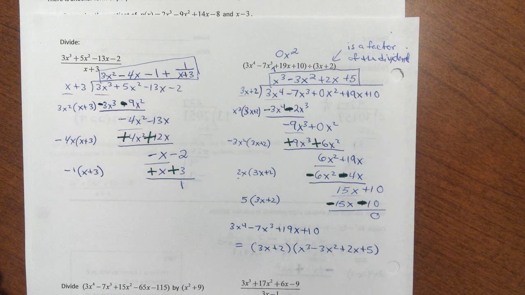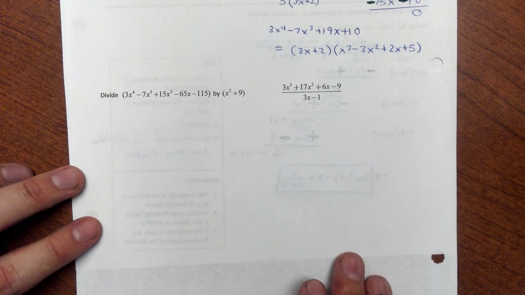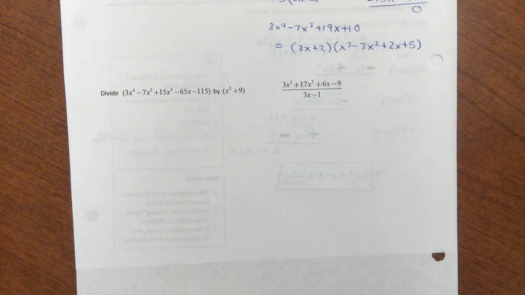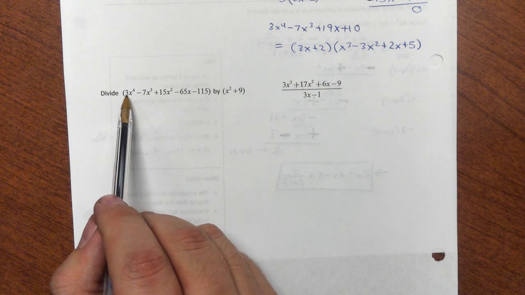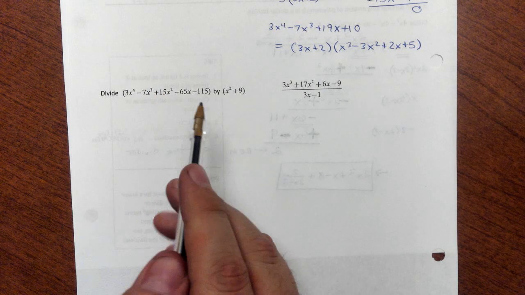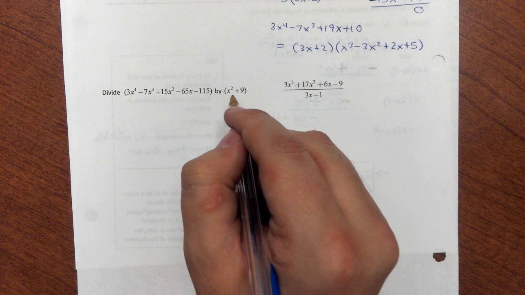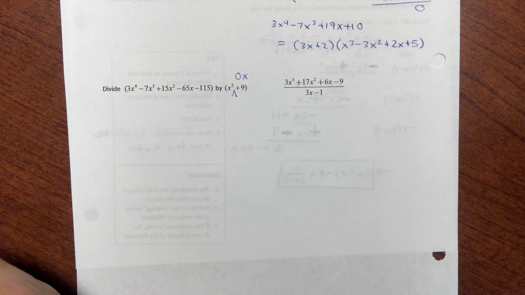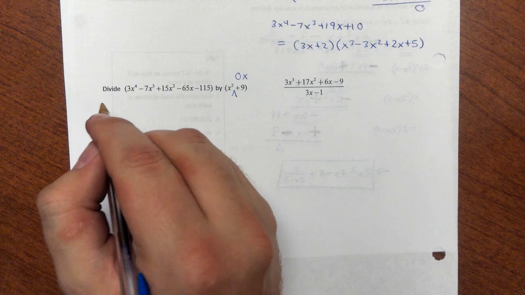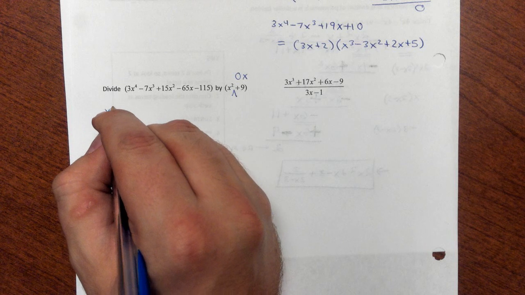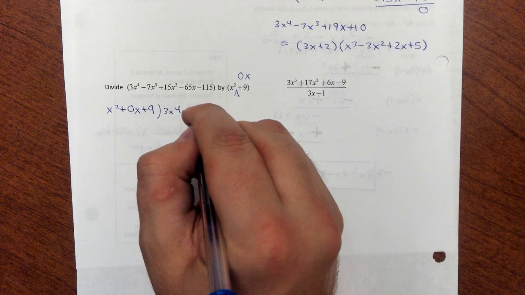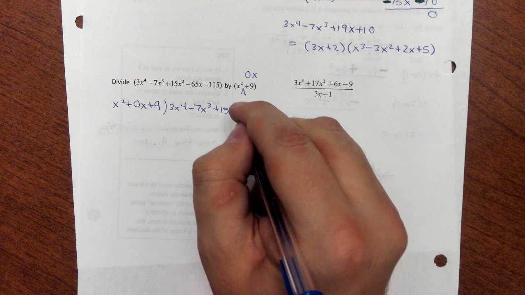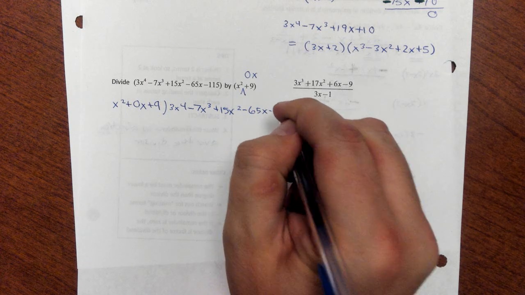Okay. All right, let's take a look at another couple examples. Down here, I have 3x to the fourth minus 7x cubed plus 15x squared minus 65x minus 115. In this dividend right here, I go from a quartic term, cubic, quadratic, linear, constant, nothing is missing. But in my divisor, I have x squared plus 9, which is missing an x term, a linear term. So what I need to do then is rewrite this. When I do my division, I need to write x squared plus 0x plus 9 divided into 3x to the fourth minus 7x cubed plus 15x squared minus 65x minus 115.